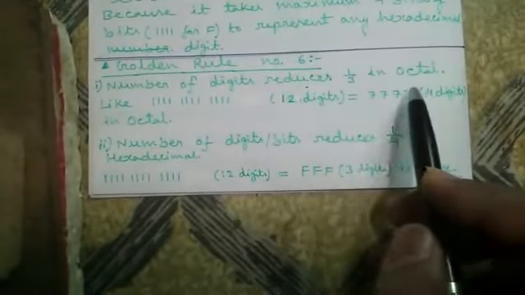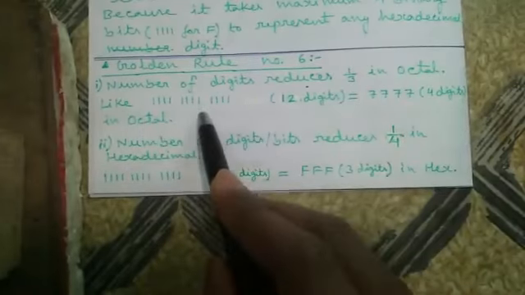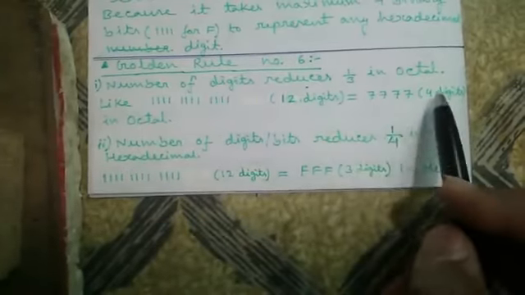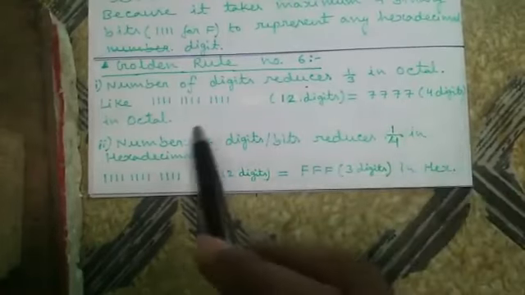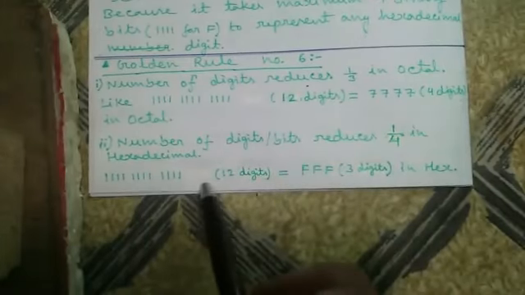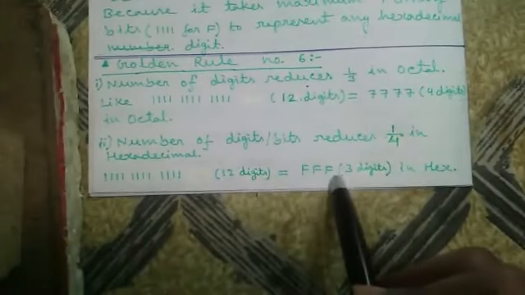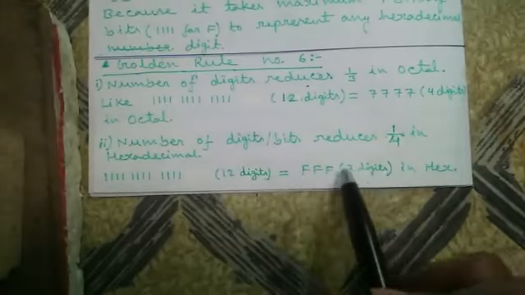Golden rule number 6. The number of digits required reduces by 1/3 in octal. Like, 12 ones are there. If you convert to octal, it becomes 7777. So the number of digits is reduced from 12 to 4, that is 1/3 in octal. The number of digits reduces by 1/4 in hexadecimal. 12 ones are there. Converting into hexadecimal, it becomes FFF. So it reduces by 1/4, from 12 to 3 in hexadecimal.